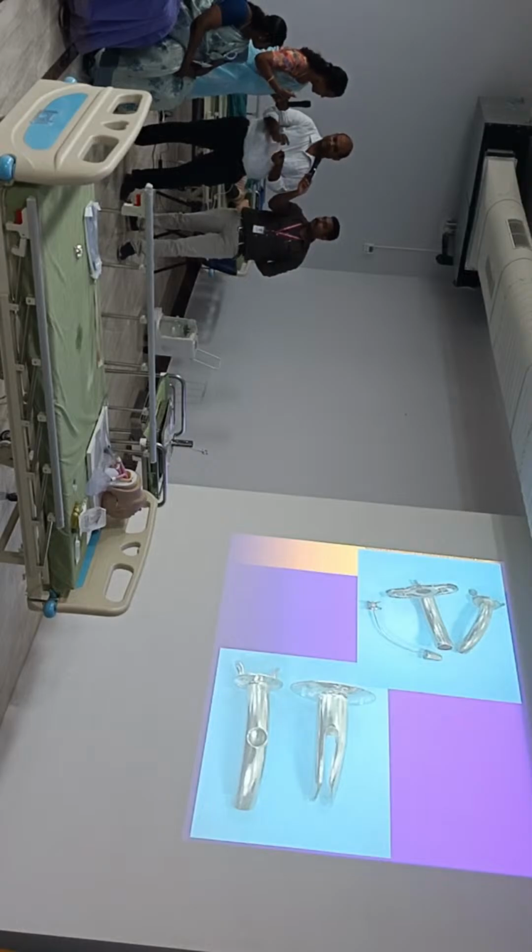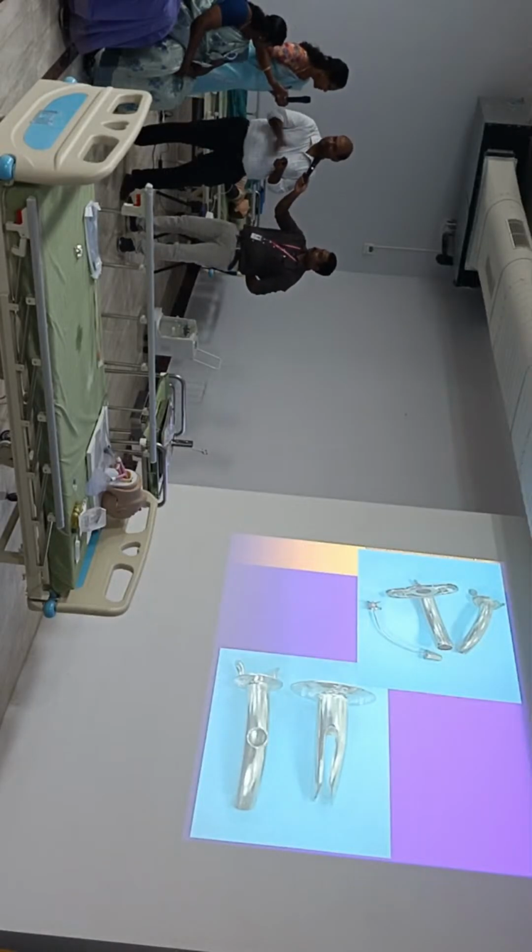In case it gets blocked, both those tubes are at the same level, isn't it? So if the tube gets blocked, the entire tube is blocked. Here, if the tube gets blocked, what will happen? You can remove the inner tube, so the block can be removed and the path will still be patent. This is the same mechanism we are using in the plastic tube.